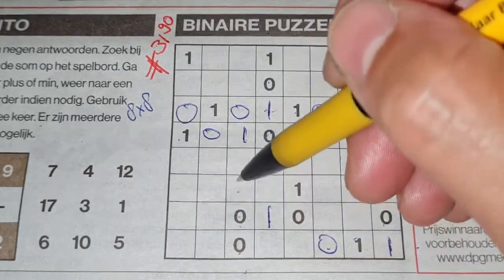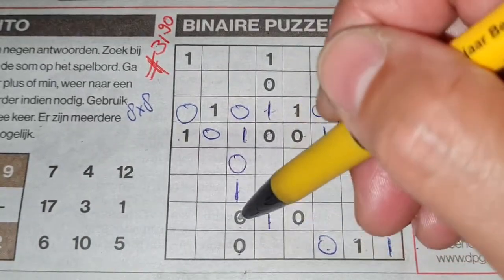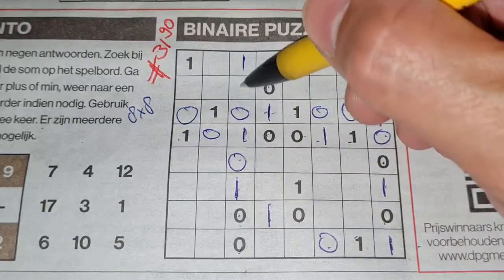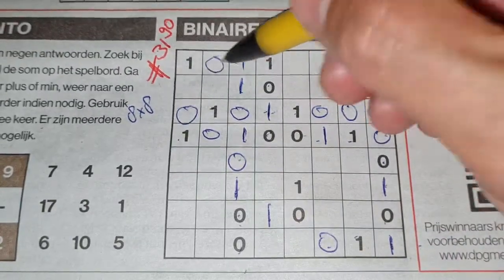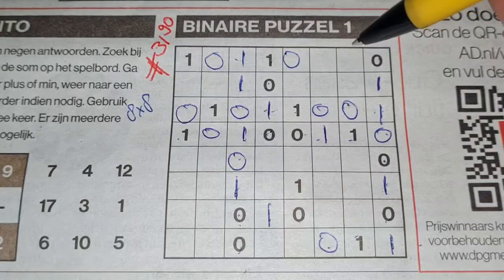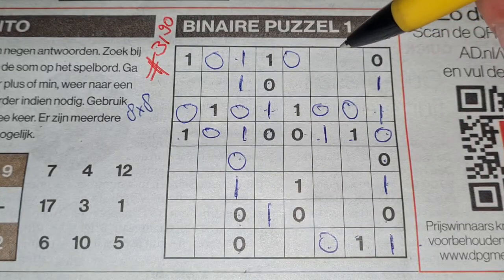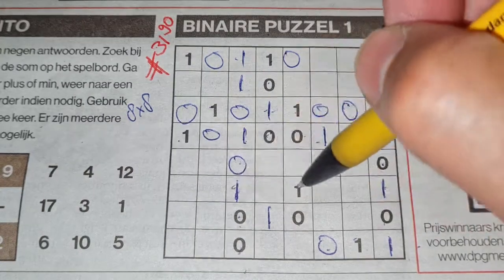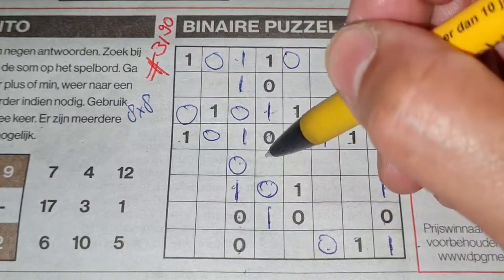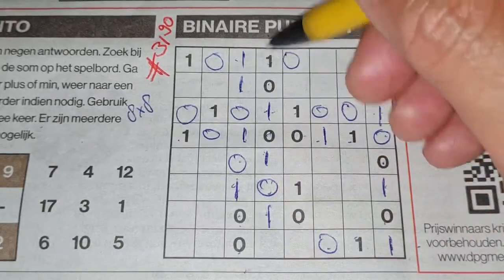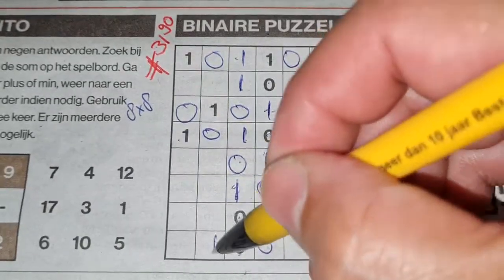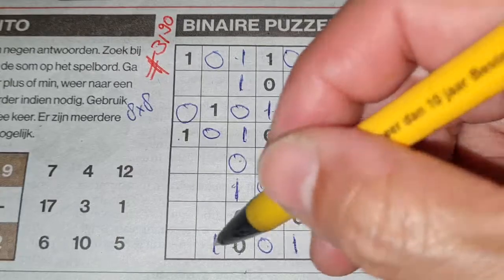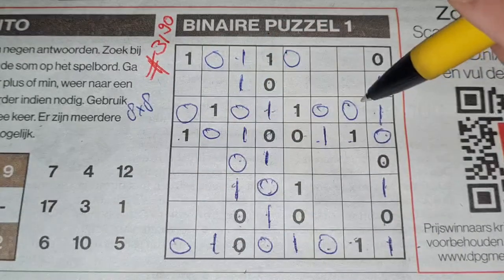Double O, here one, there one. Between 2 ones comes an O. Now we have 4 O's, so the rest are ones. Alright. Double one, here no, there no. Then, let me see. Interesting. Between 2 ones comes an O. Between 2 O's comes a 1. Now we have 4 ones, so the rest are O's. Double O, here one, there one. Now we have 4 ones, so the rest are O's. Alright.